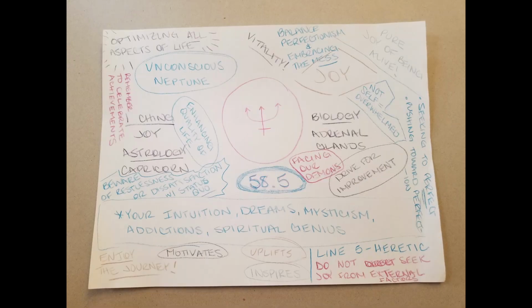Similar to how my last planetary symbol around Uranus is the same gate on each my conscious and my unconscious side, gate 11, I have the same thing going on with my Neptune. So my unconscious Neptune is gate 58, and so is my conscious Neptune. So Neptune is all about your intuition, dreams, mysticism, addictions, and spiritual genius. And again, like I said before, gate 58 is the gate of joy.